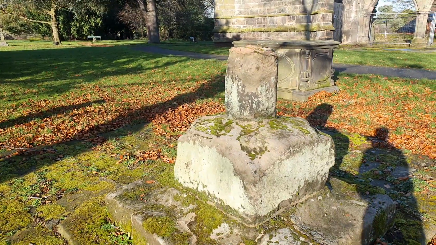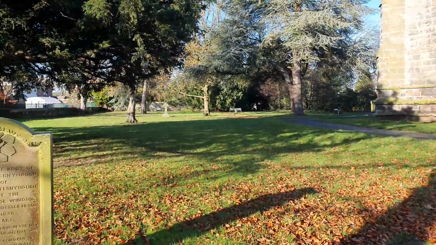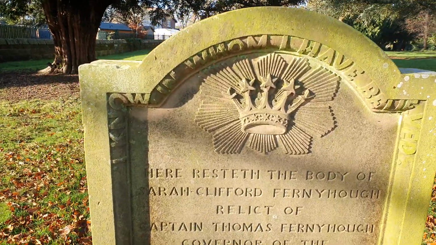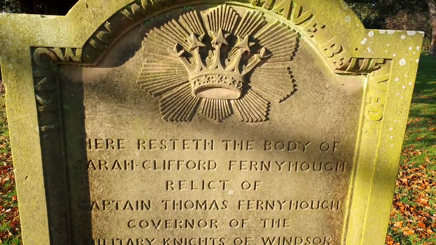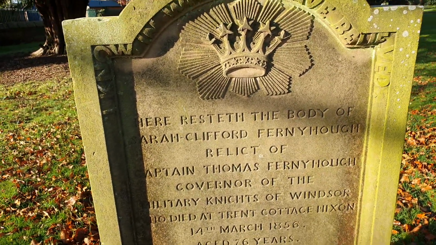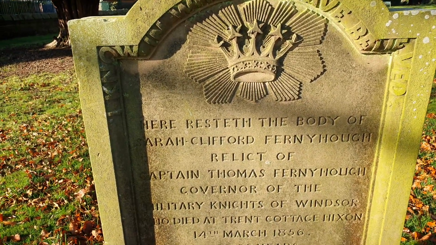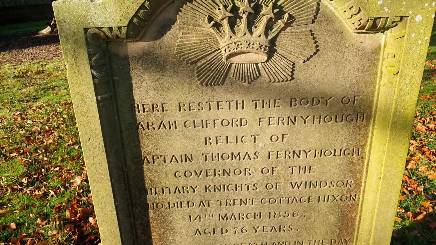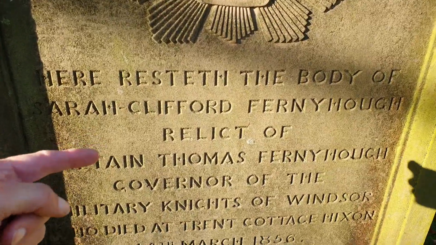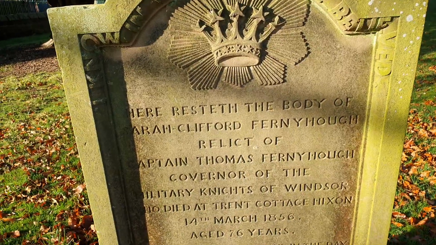I also want to show you something else here, because this is kind of interesting. I saw this, and it's a really interesting thing. It's hard to find any real information, but I think the grave speaks for itself. It says, "Here resteth the body of Sarah Clifford Fernyhough, relict of." I like the way they put that, don't you? Relict of basically means the widow of. It was just an old way of writing it. The relict of, you can see that name, of Captain Thomas Fernyhough.